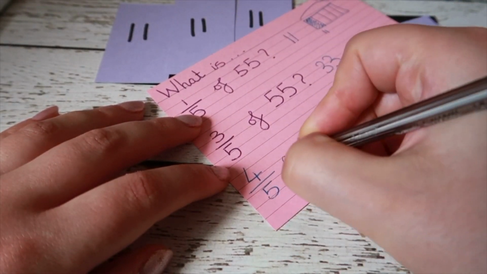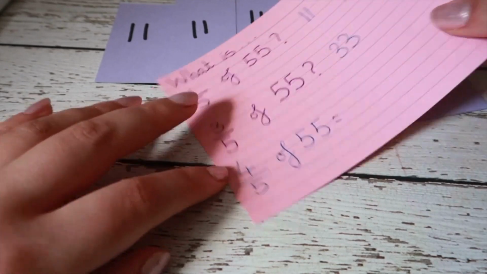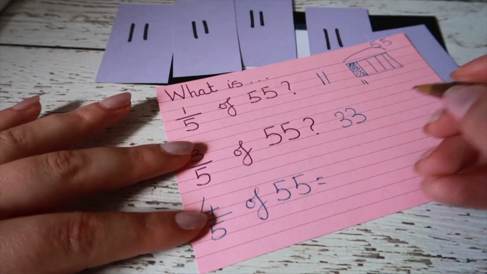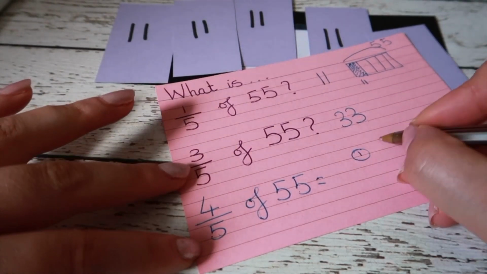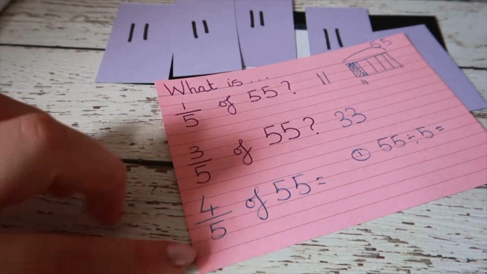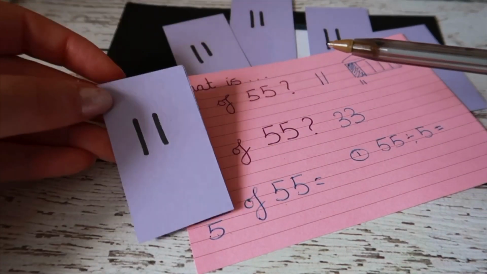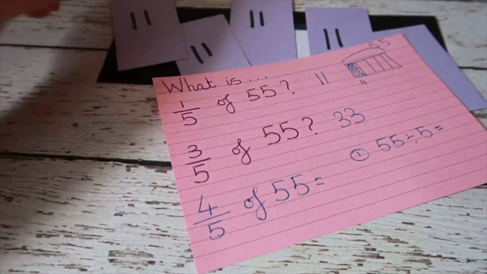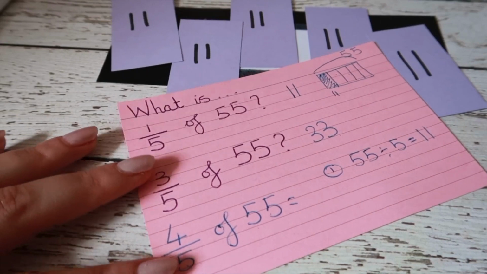Okay, so if we had to look at 4/5 of 55, the whole is still 55, and 55 is still split into 5 equal parts. The first thing we would do, just to recap, is 55 divided by 5. And what that would do is tell us what is one of those equal parts. Okay, so in this case, we've got 11 over here. So 55 divided by 5 is 11. One equal part is worth 11.